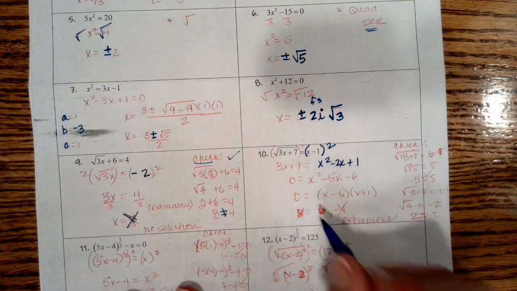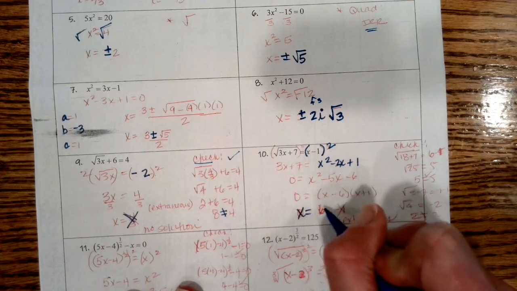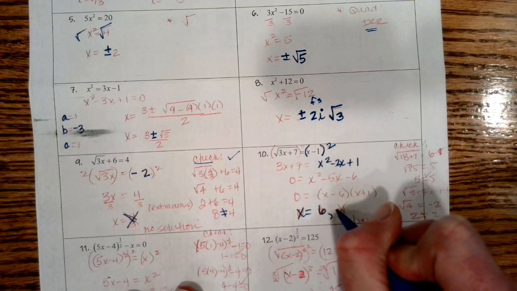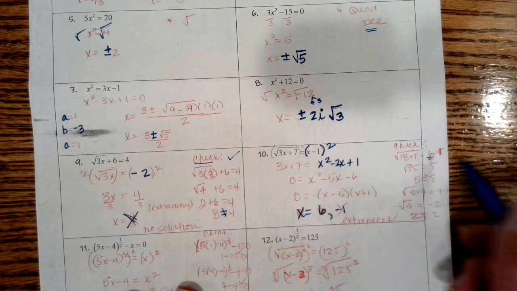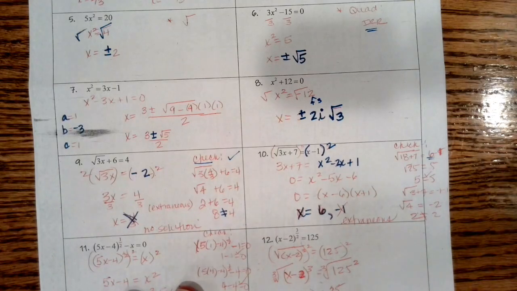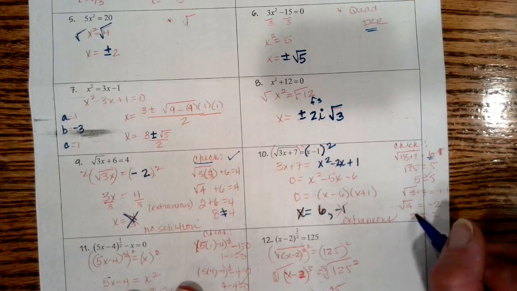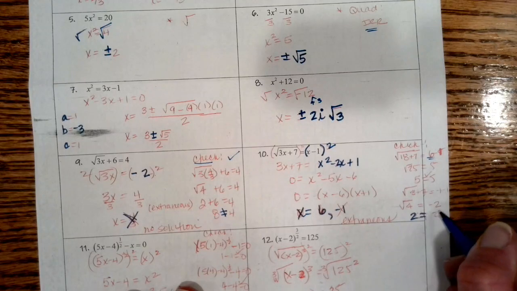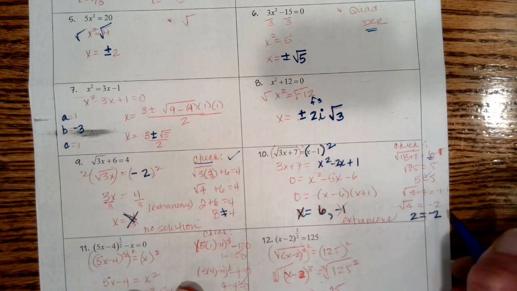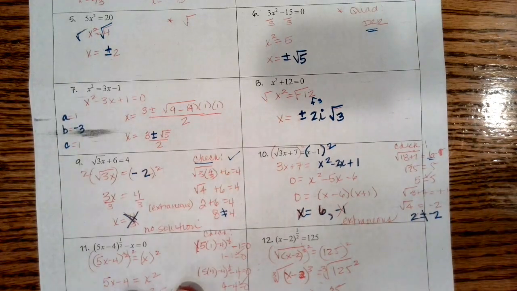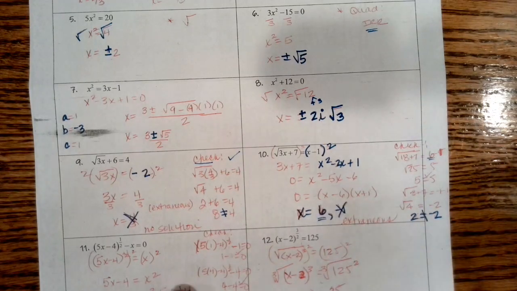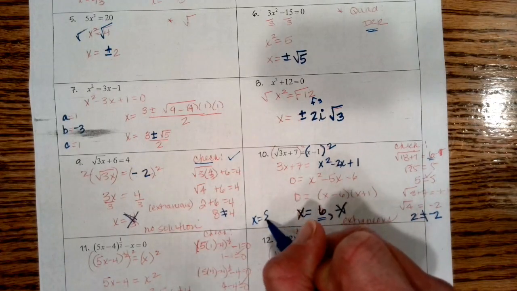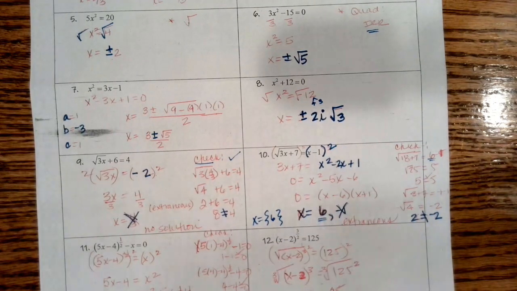When I go ahead and look at my values for x, I get 6 and negative 1. When I come over here and check, positive 6 works just fine. Not so much for negative 1. I get 2 is equal to negative 2, which doesn't happen, which means this guy is extraneous, which means this is the only solution set. So some people would like you to write it officially like this.